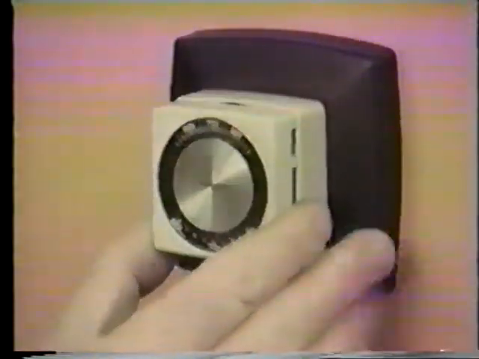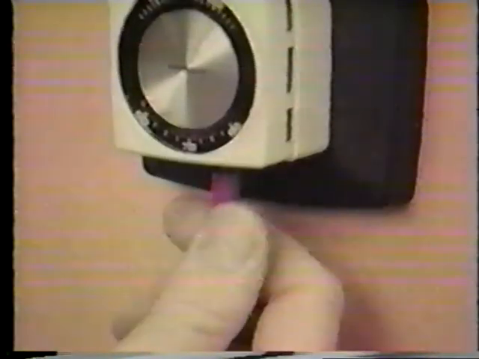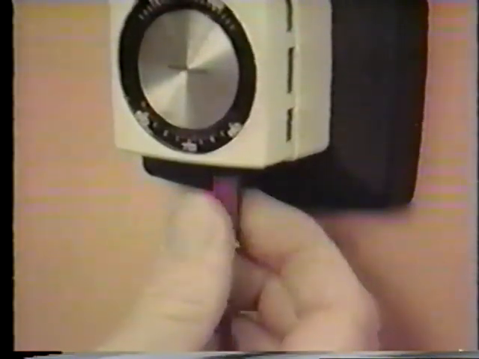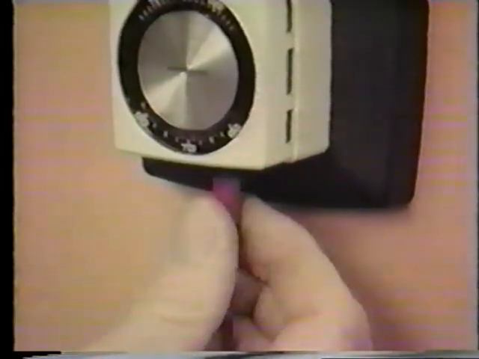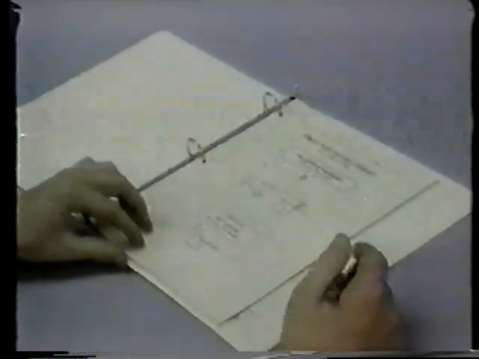Adjust and calibrate the thermostat according to the instructions packaged with it. Calibration of the thermostat will be covered later on in this program. Place the cover on the thermostat. Secure it with counterclockwise turns of the Allen head screw, located at the bottom of the thermostat. Take this opportunity to stop the tape and answer the questions on this section in your study guide.